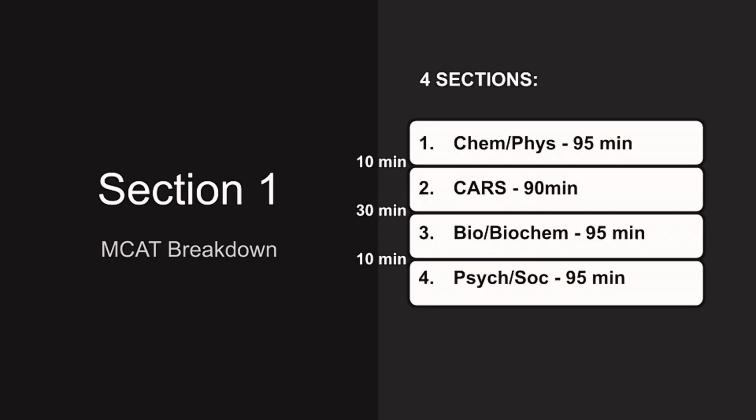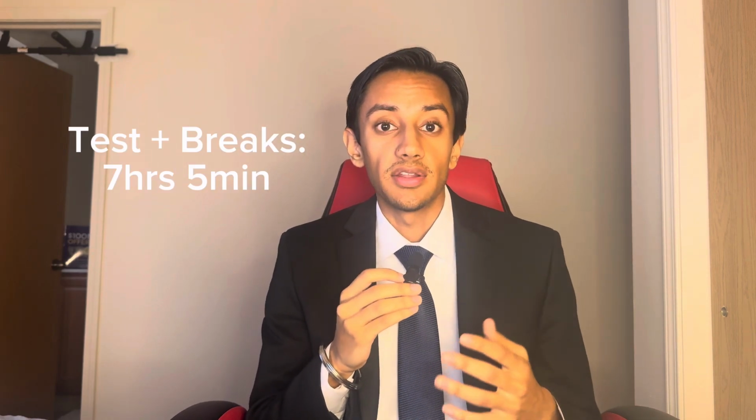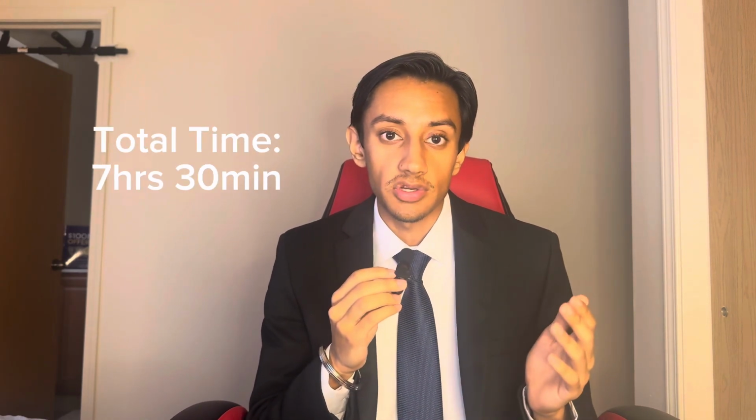And between each of those, you will have a 10-minute break between the first 2 sections, a 30-minute lunch break between the middle 2 sections, and then a 10-minute break again between sections 3 and 4. And so the total test time comes out to around 7 hours and 5 minutes if you use all the breaks in full, and the total test time increases to about 7 hours and 30 minutes, including all of the initial test day stuff at the beginning of the exam and then the wrap up and survey at the end of the exam.